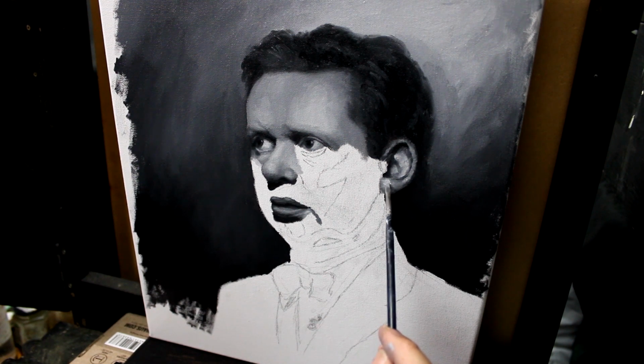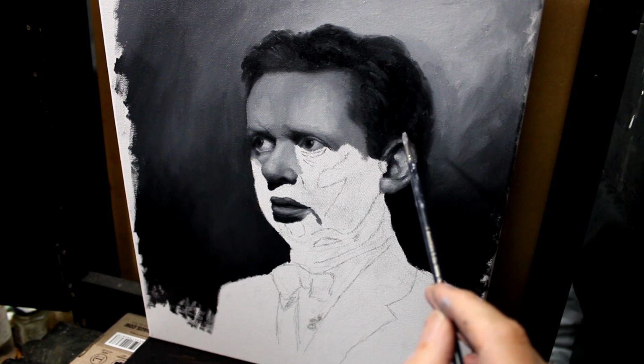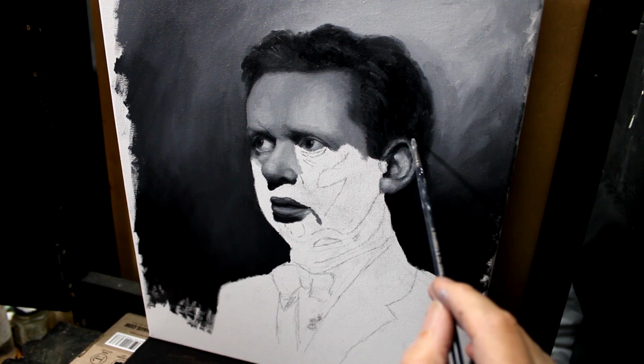Hurry up, hold on and paint that ear. I'm spending all that time doing all the intricate little areas and I'm going to have to paint over it.